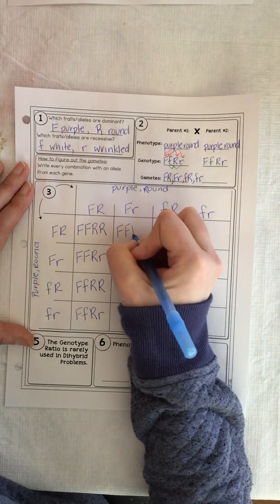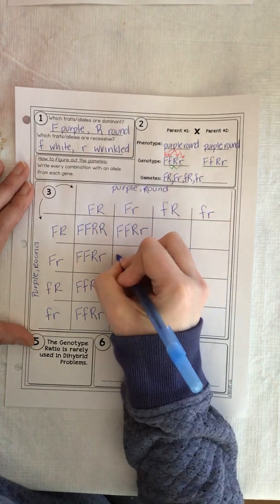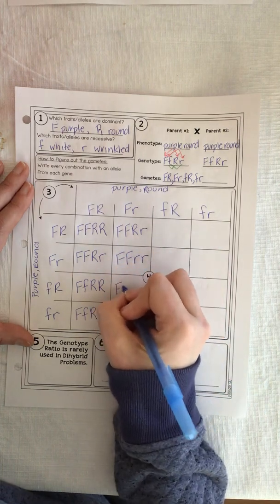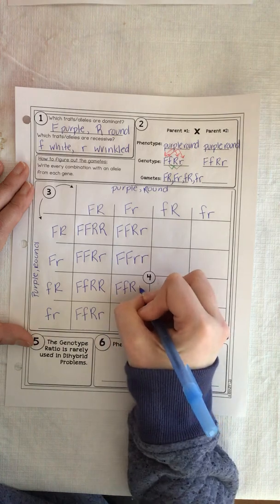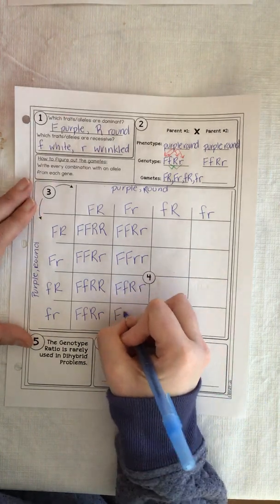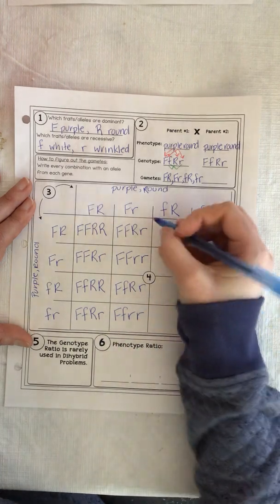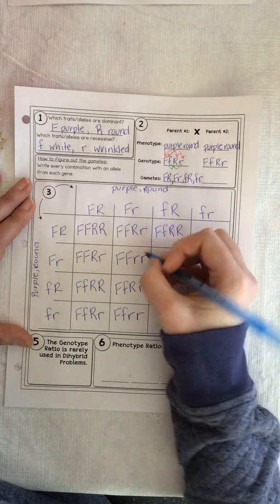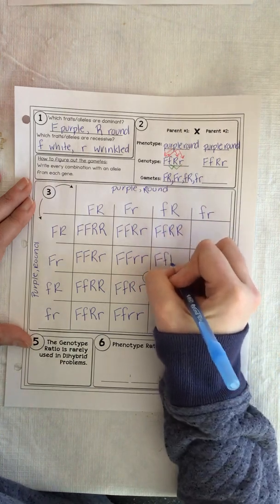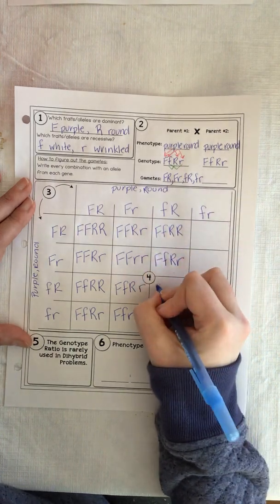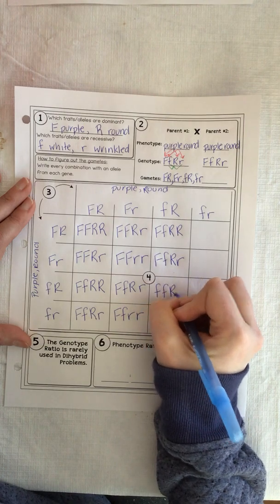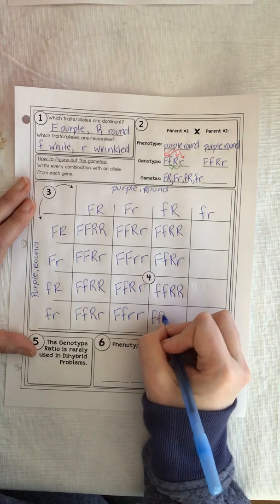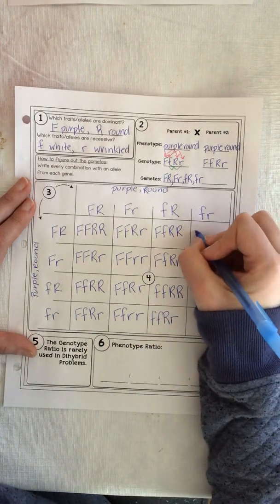And so on and so forth for all of your Punnett square boxes. This is why I told you this was going to take a little bit longer to do.